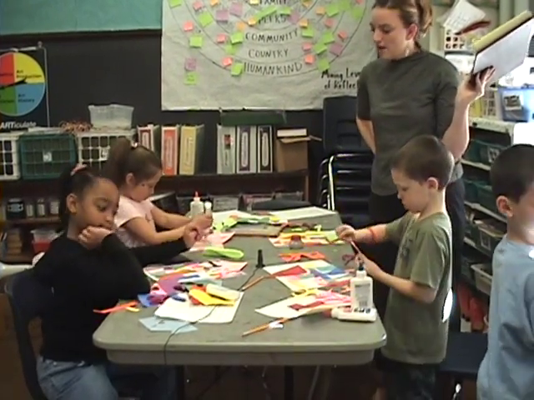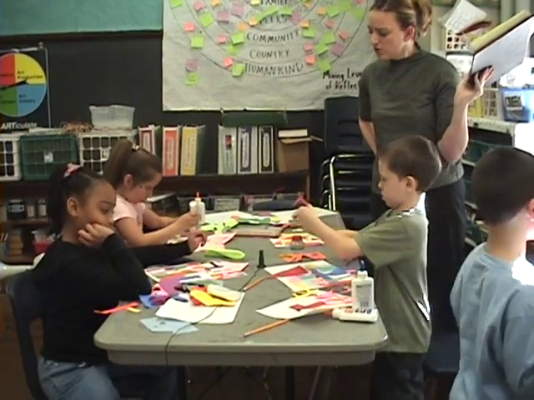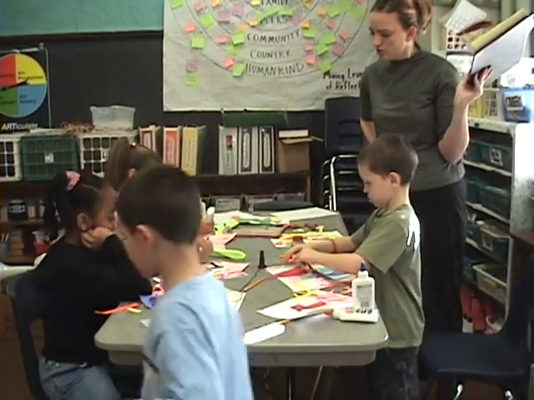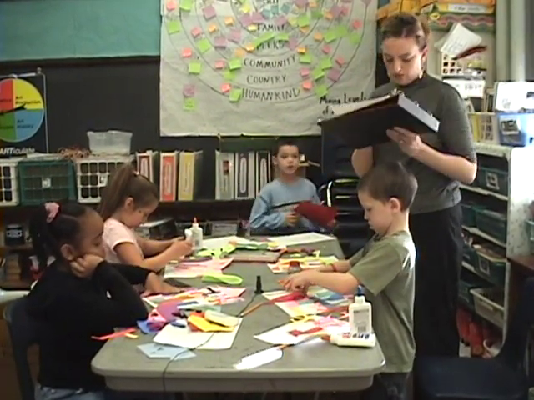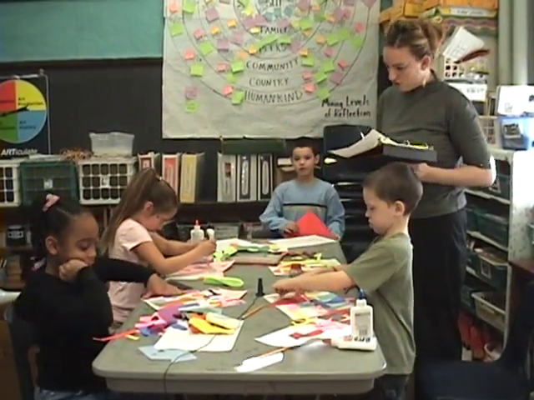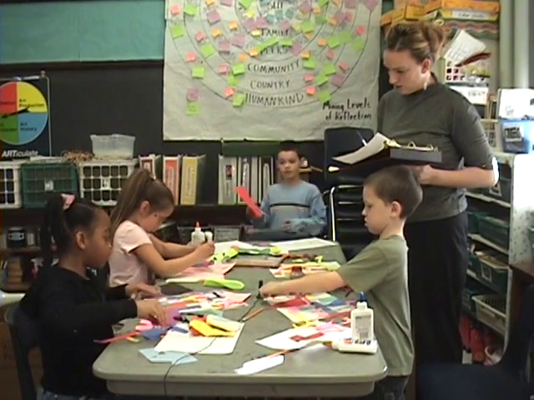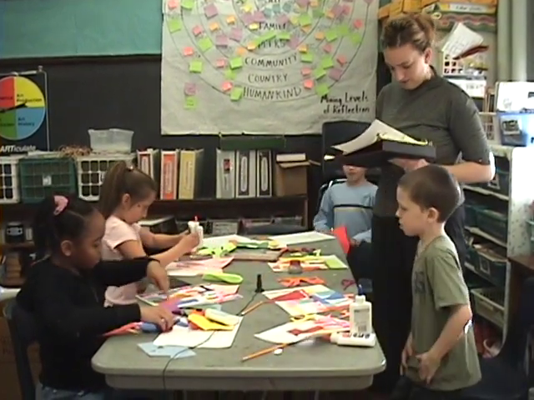Yeah. What about the shapes? What are the most important shapes in your picture? The oval and the rectangle. The oval and the rectangle. Okay. And can you show me where your rectangles are? My rectangles are right here.